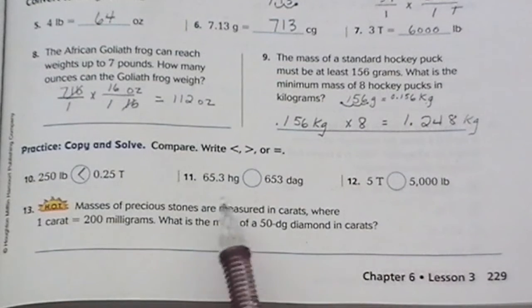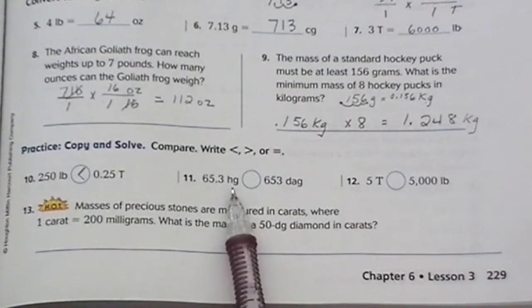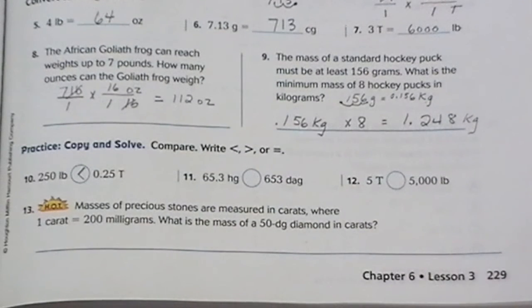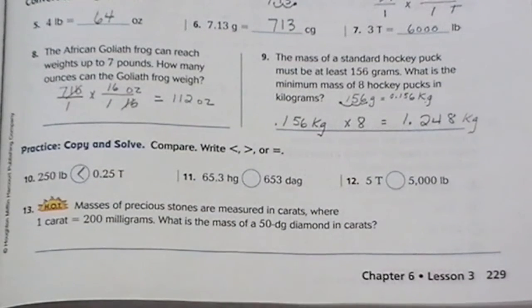All right, let's take a look at number 11. Number 11 says 65.3 hectograms is less than, greater than, or equal to 653 decagrams.